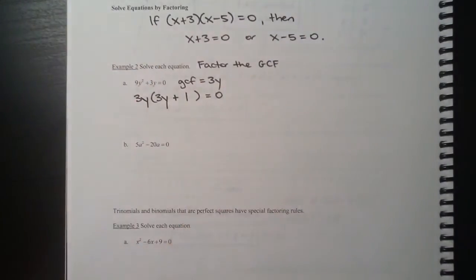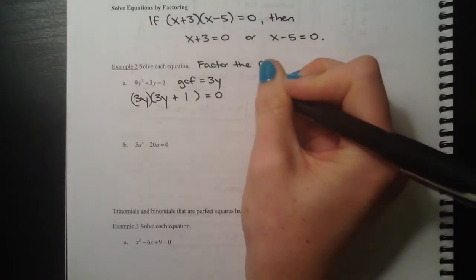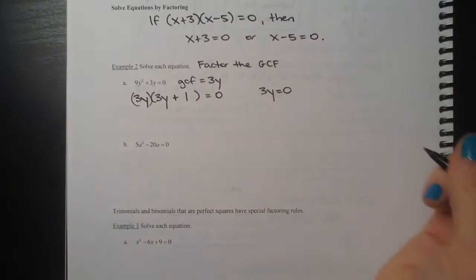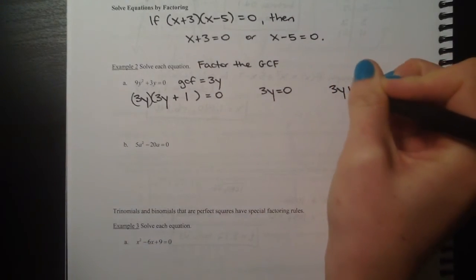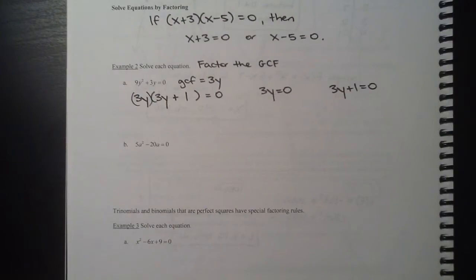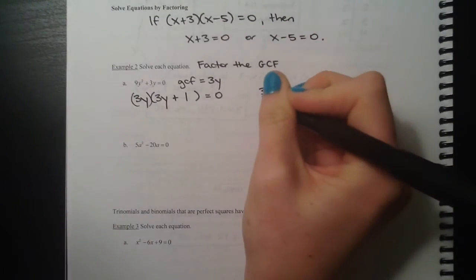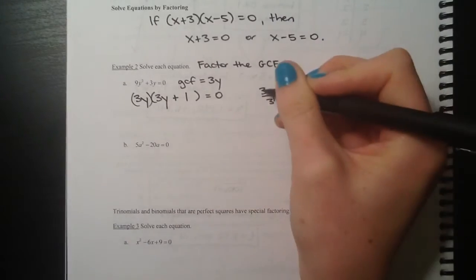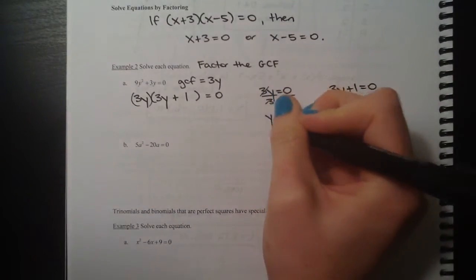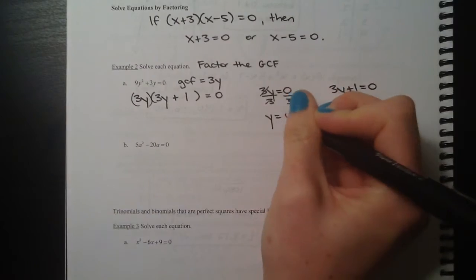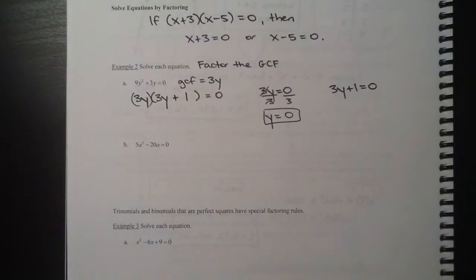Okay, so now the way this works, I technically have 2 separate factors right here. I'm going to set them both equal to 0 and solve. So I'm going to take the 3y, set it equal to 0. I'm also going to take the 3y plus 1, set it equal to 0. So now do whatever algebra you need to do at this point to get the variable by itself. So this one, divide both sides by 3. Here the 3's will cancel, and on the right-hand side, 0 divided by 3 is still 0. So that's one of my answers.